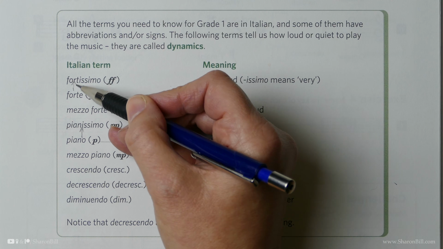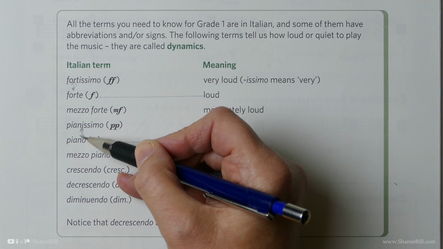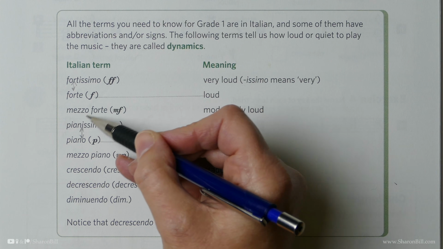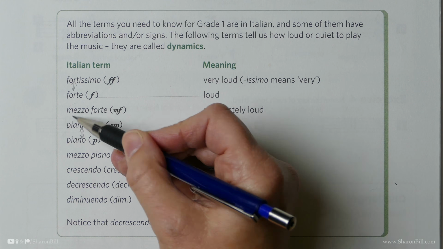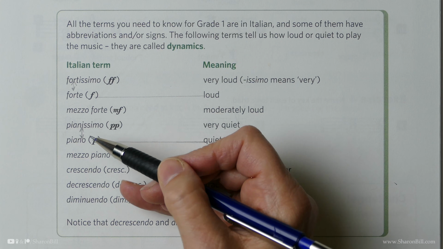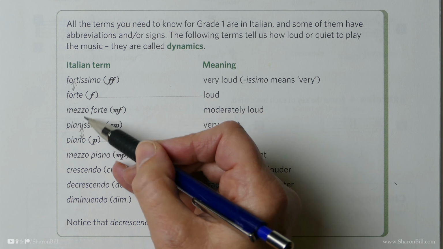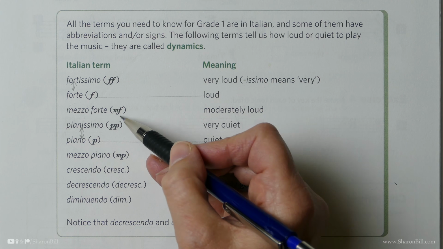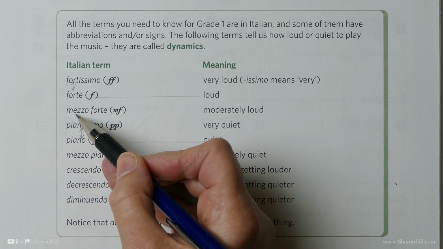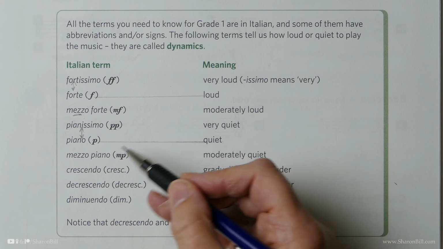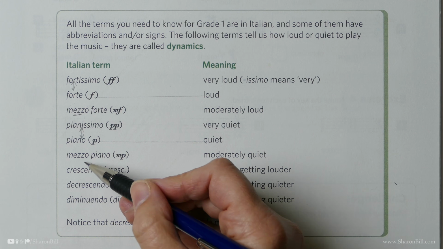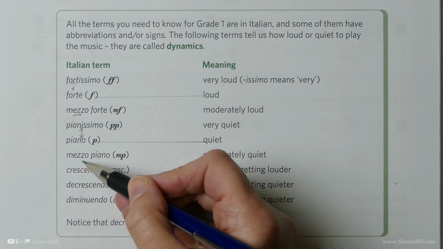And then again, we can go to the middle of the spectrum, as it were, because mezzo is easily remembered as middle or moderate, or half is the literal. And so if we have half or middle loud, it's moderately loud. And then if we have middle or half or moderately piano, we have moderately quiet.